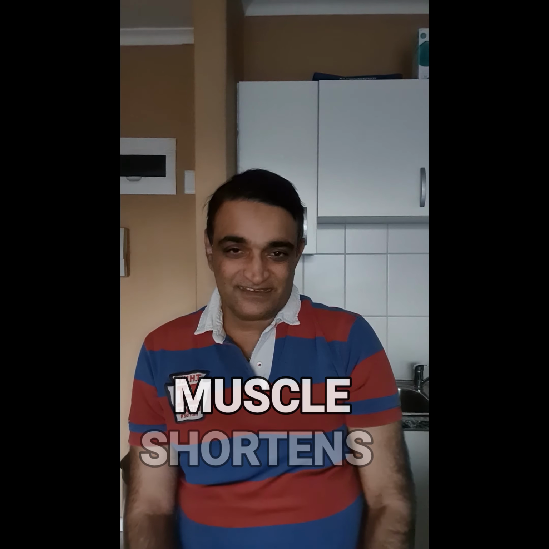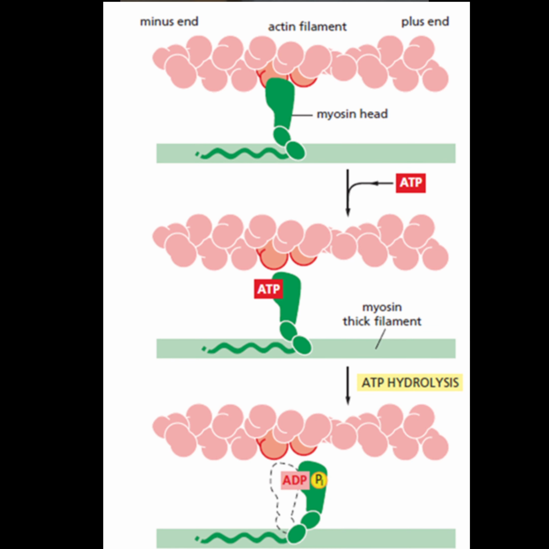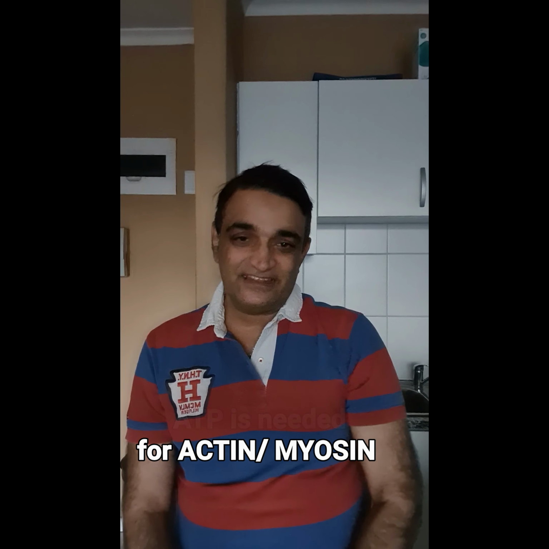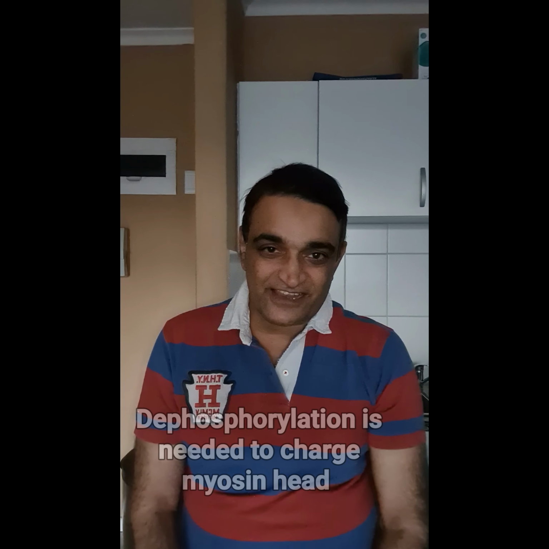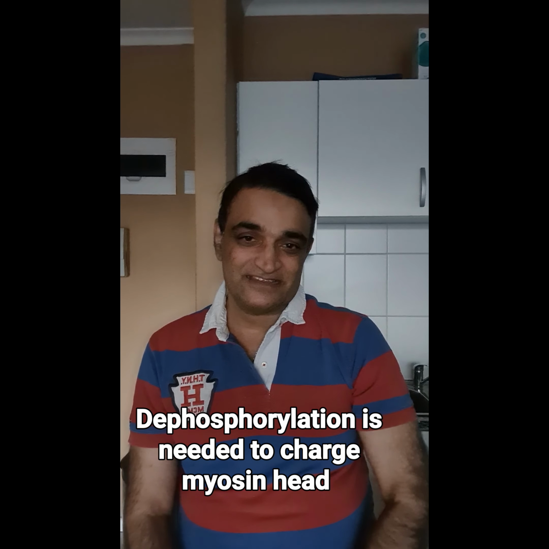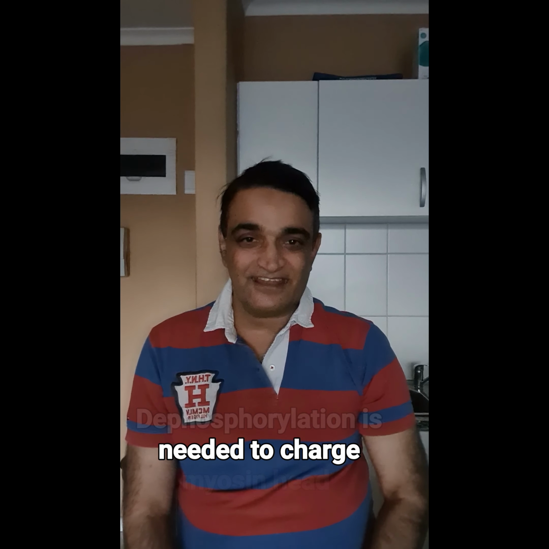And with that, the muscle shortens. The A band increases, meaning the overlap increases. But the thing is, you need to detach the myosin head from the actin to enable another contraction to occur. And there's two myosin heads, so they happen in step. And ATP is needed to detach the myosin head from the actin. And when it does that, it then dephosphorylates to charge up the head so that it's sprung into position so that it can act again by attaching to another active site on actin.